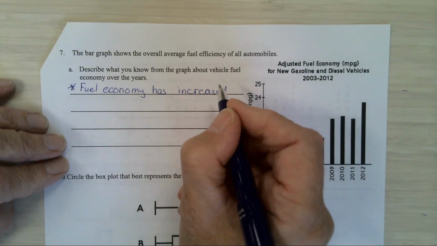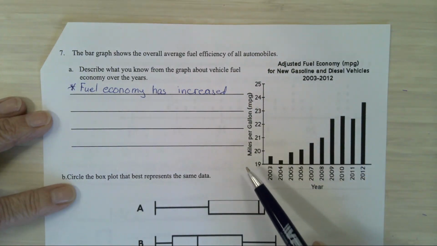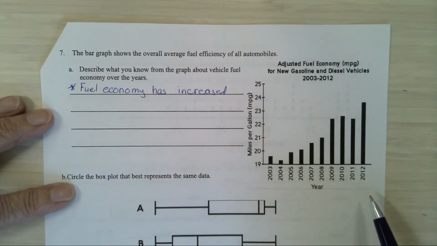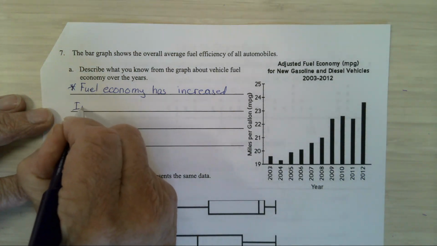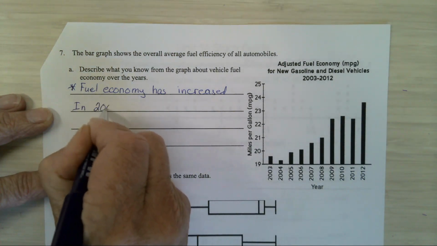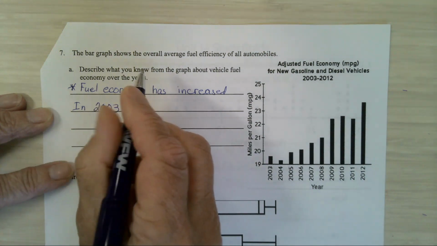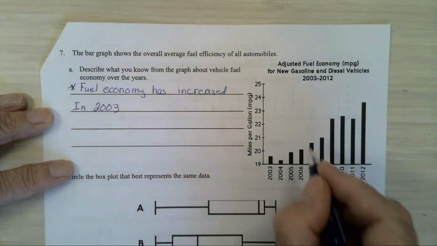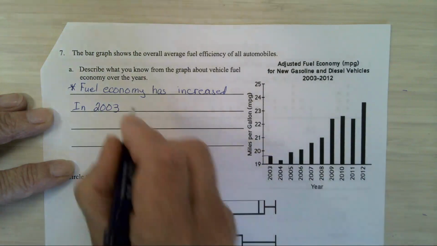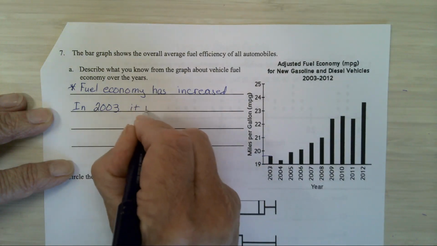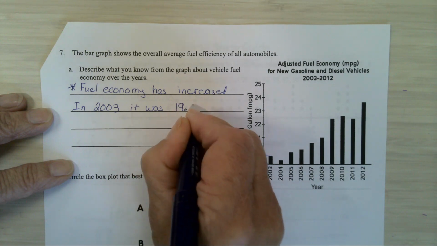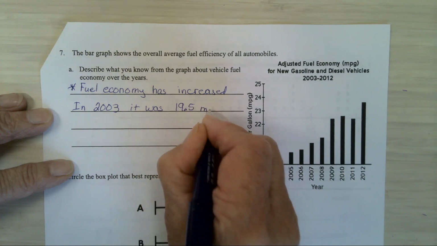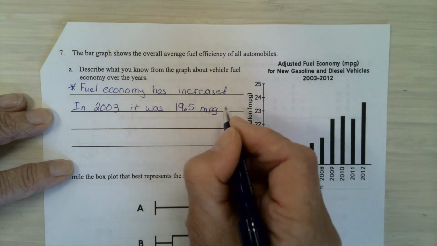Okay, now I'm going to do a comparison from 2003 to 2012. In 2003, it was 19.5. A car would get 19.5 miles per gallon.